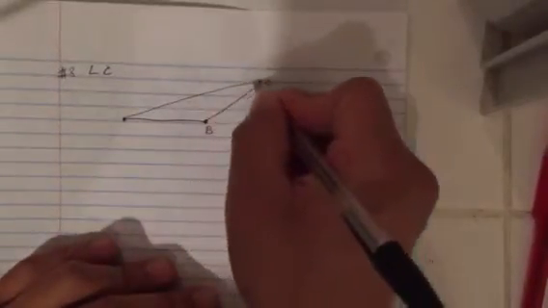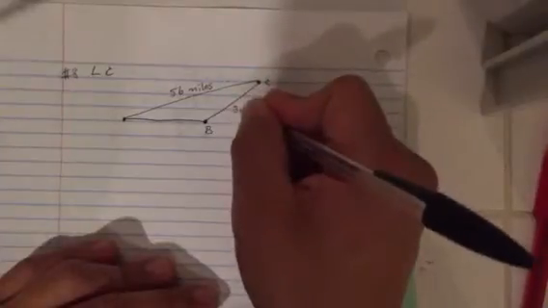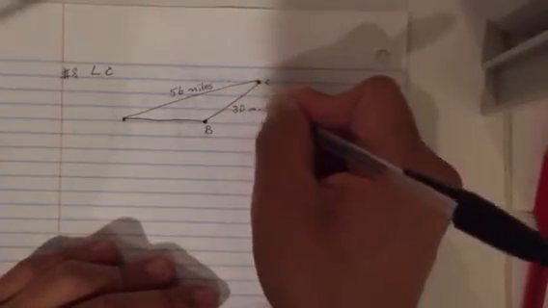So this one similarly is a boat that was heading east to point B, and then northward to point C, and then the distance between the beginning and the end, they said, is 56 miles. The distance between B and C is 30 miles, and the distance between A and B is 40 miles.